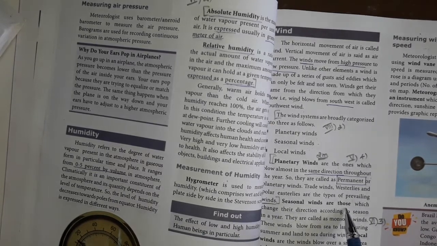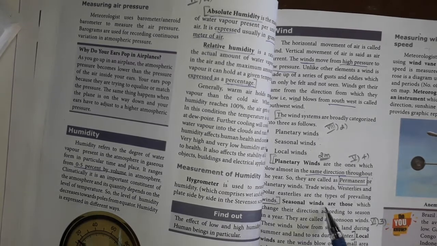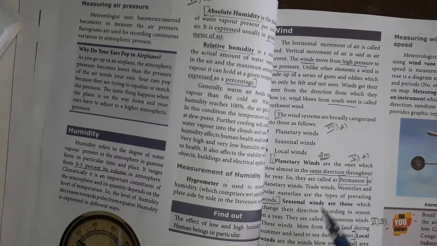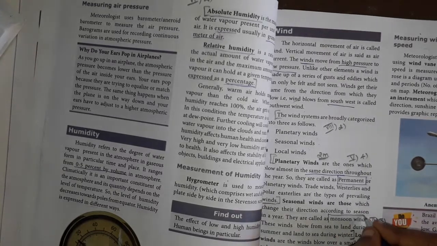Seasonal winds, Parvakatru. Seasonal winds are those which change their direction according to the season in the year. So they can change direction, whereas planetary winds are always in the same direction. Seasonal winds change their direction according to seasons. They are also called monsoon winds.